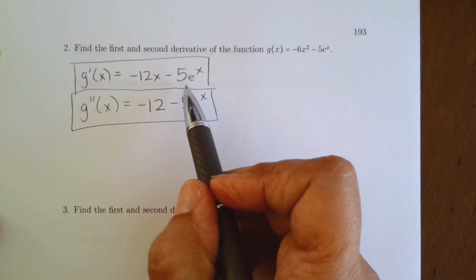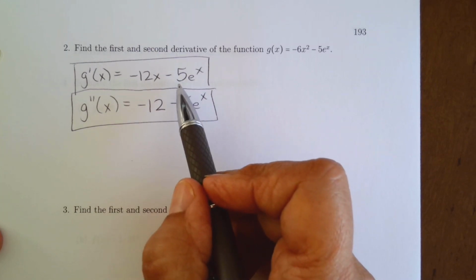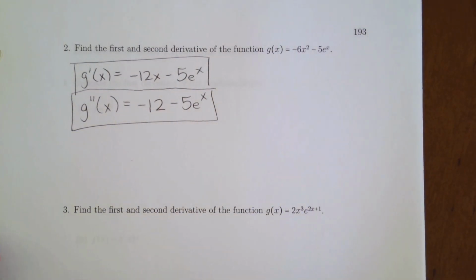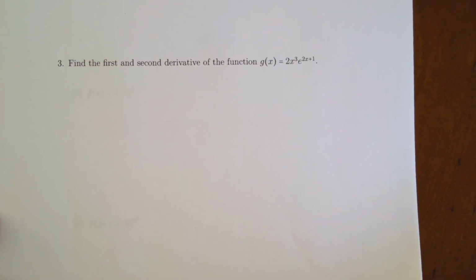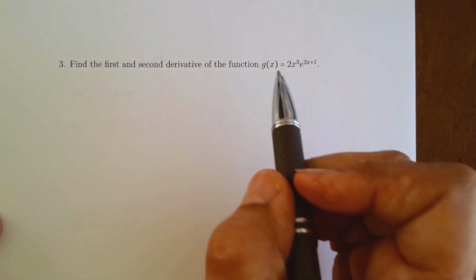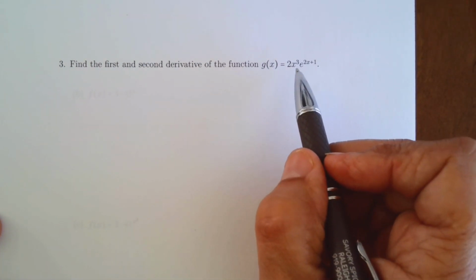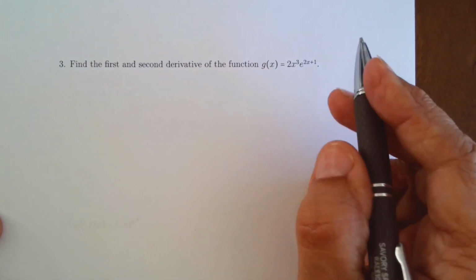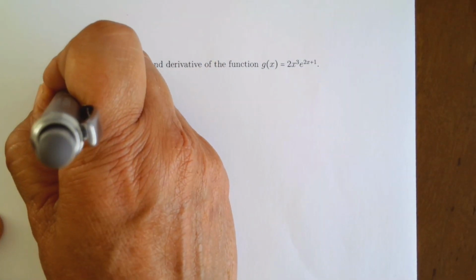Sometimes, if you're asked to find a second derivative, you might have to clean up the first one. So, like we're probably going to have to do in this next problem. But this one did not need us to do that. All right, so let's look at number 3. First and second derivatives again. Product rule. 2x cubed times e to the 2x plus 1. So we have to do a product rule for the first derivative.